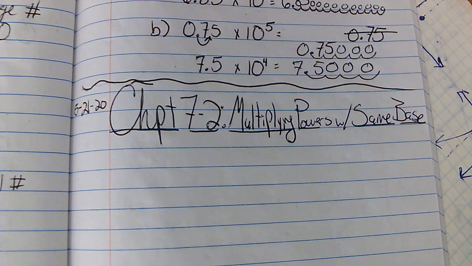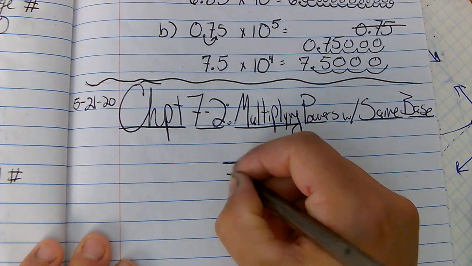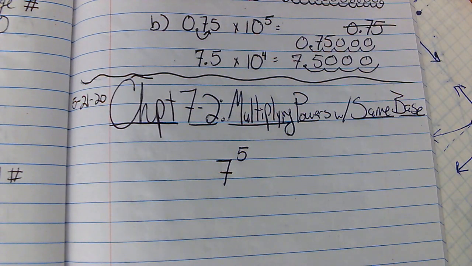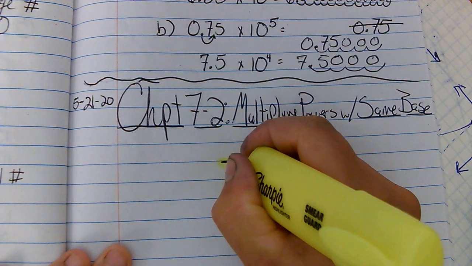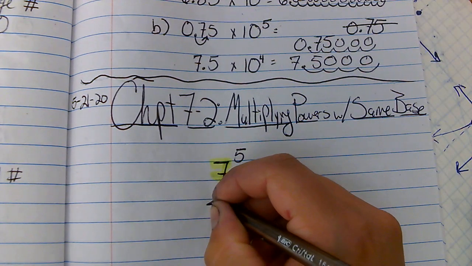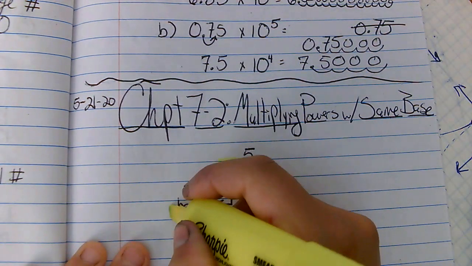Today we're going to be talking about multiplying powers that have the same base number. So let's do an example real quick. I'm just going to write a very simple one. 7 to the 5th power. When I'm talking about base, exponent, power, we just want to make sure that we know the pieces that we're talking about. Okay, so I'm just going to highlight my 7 here. And when I say base, I mean the bottom number. This is my base.